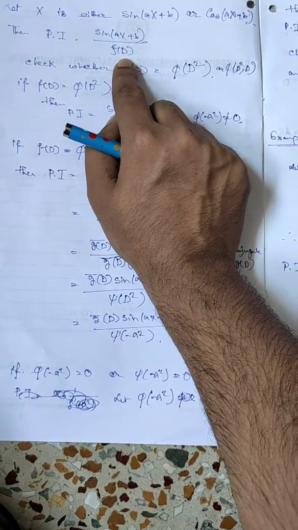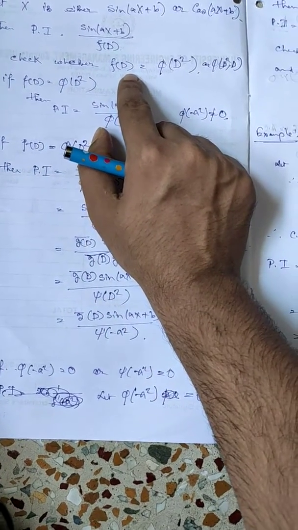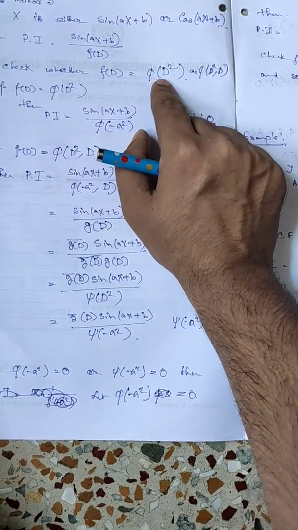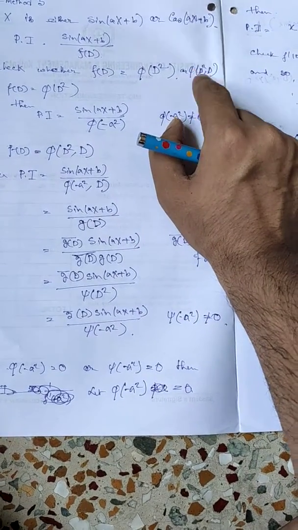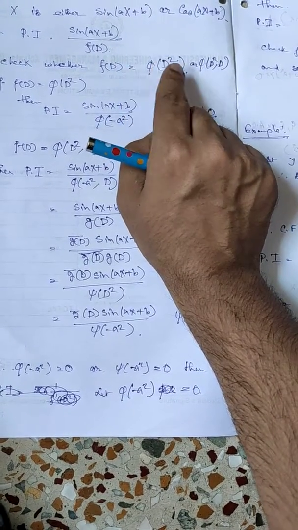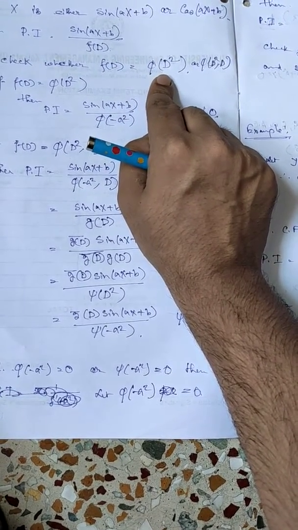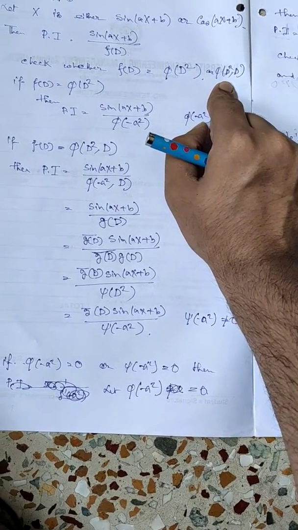Next, our objective is to check whether f of D can be written as a function of D square only, or a function of D square and D. Obviously f of D can be written as either a function of D, or a function of D square, or a function of D square comma D.